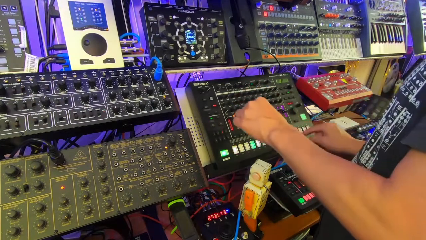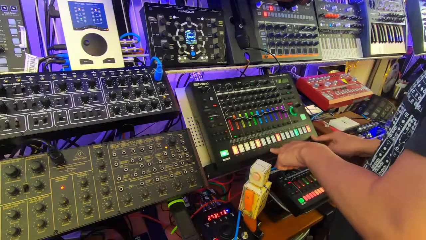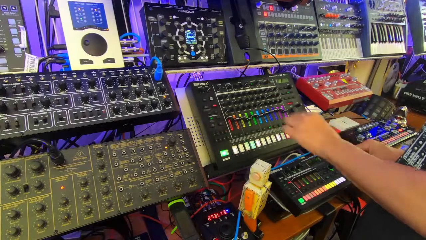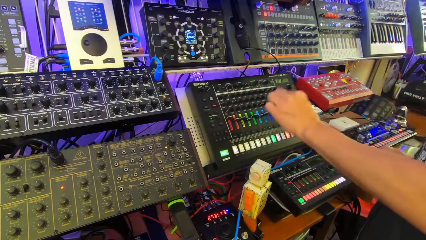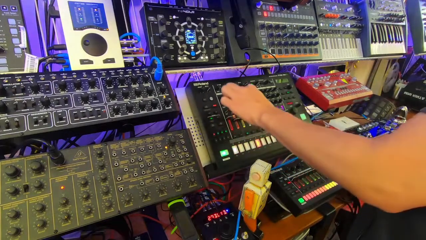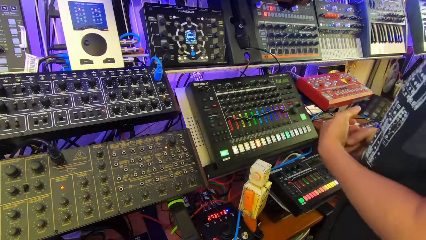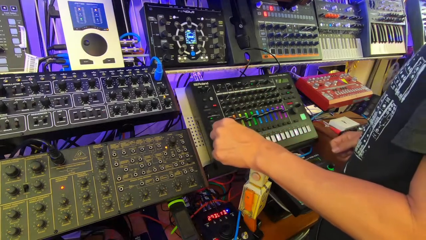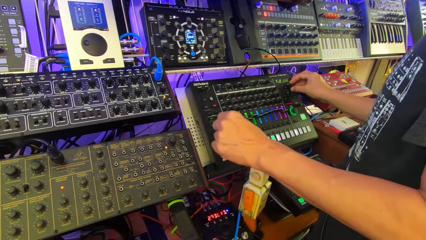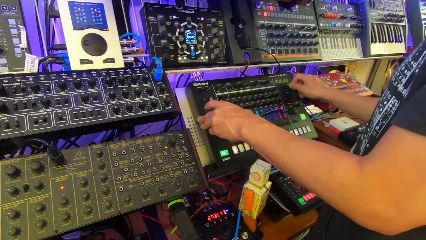Add these little percussive elements. That'll be kind of fun. Oh yeah, this is sounding a little bit like a clap. Yeah, something like that. Let's see if we can find.